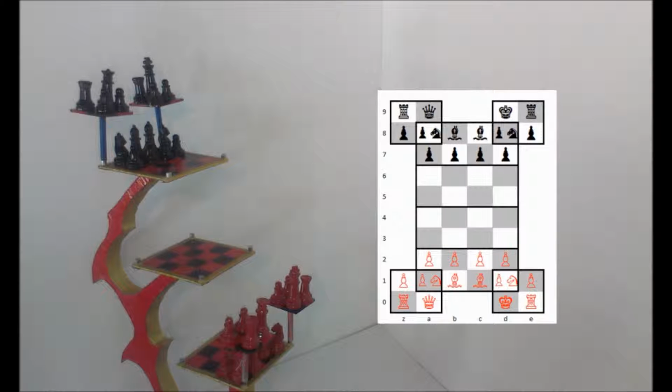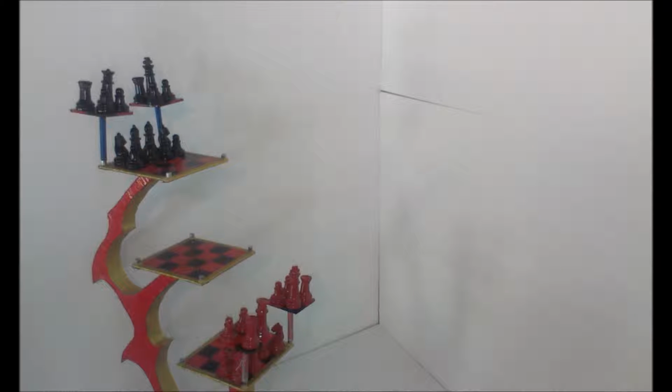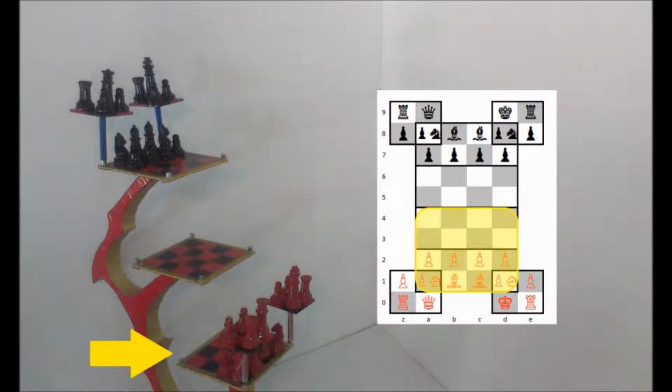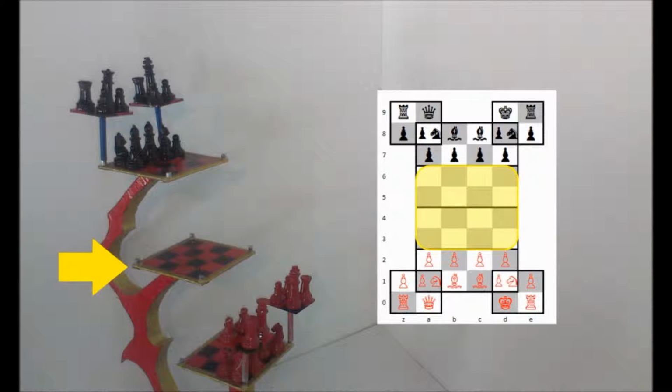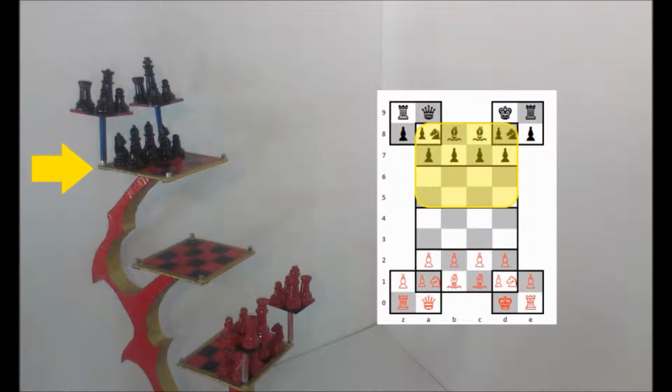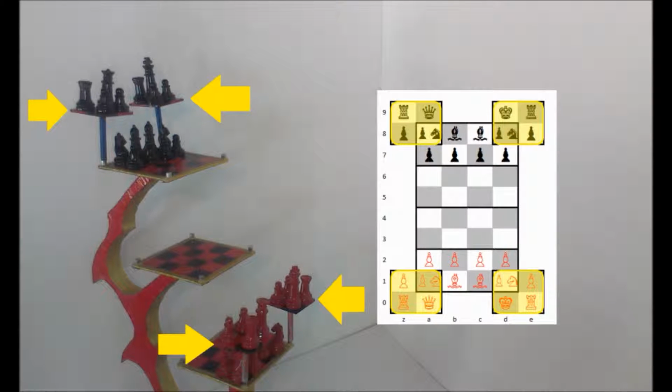Consequently, in the initial position, the white pieces and pawns are placed on the first, second, and third ranks. The black pieces and pawns are on the 9th, 8th, and 7th ranks. The three main boards, from bottom to top, are labeled W for white, N for neutral, B for black. The final board type is an attack board, which can be simply labeled with a capital X.